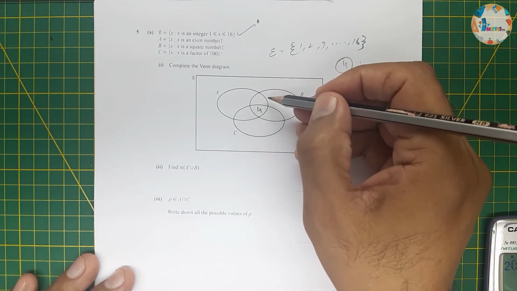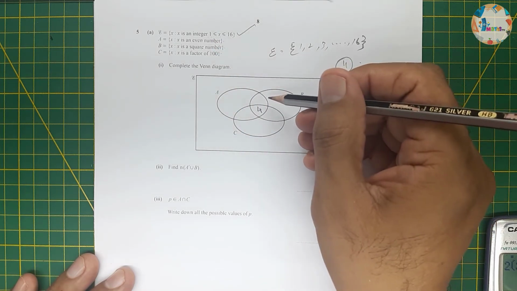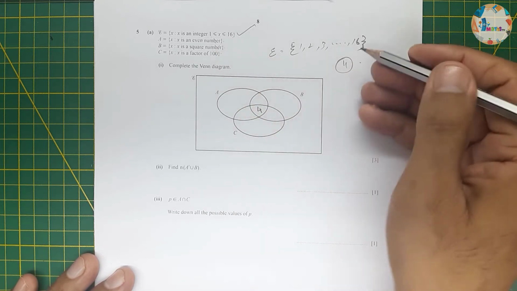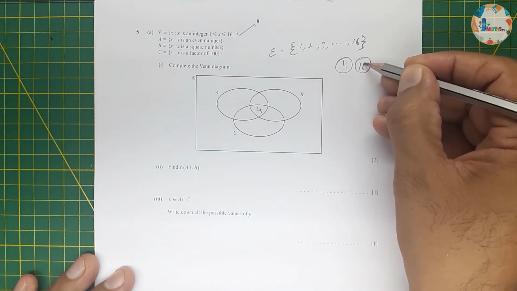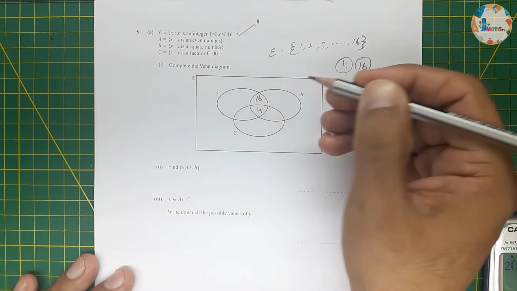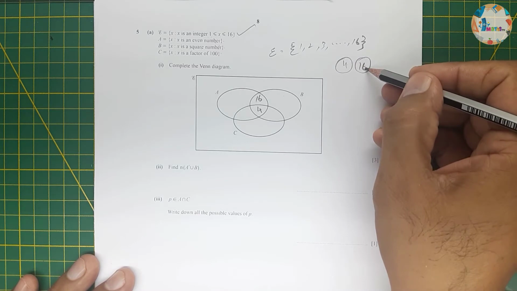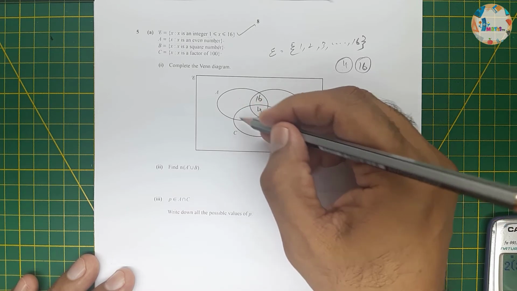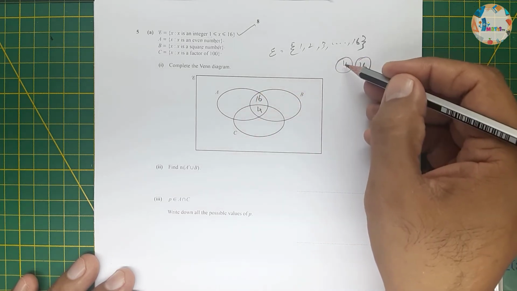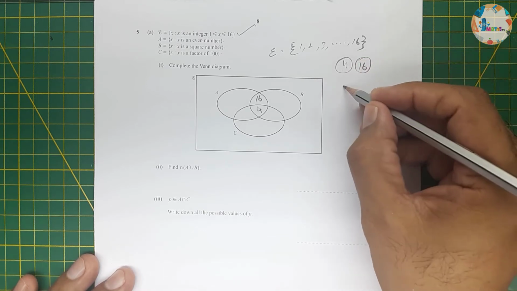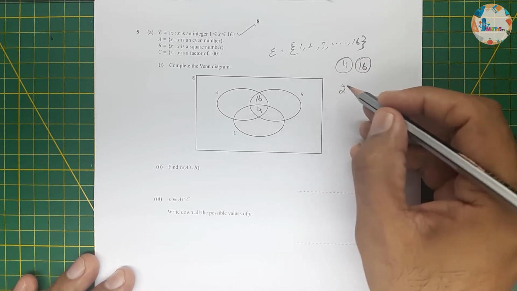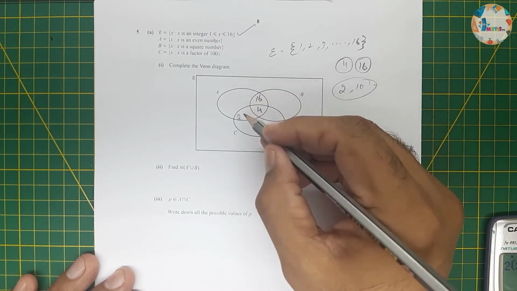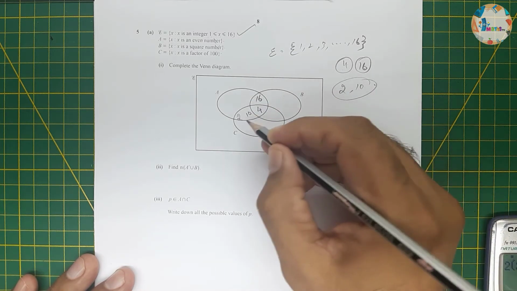Then we will check for the numbers which are even and also square numbers. Even and square is basically 16, so we will write 16 here. Now 4 is gone, 16 is gone. For the rest of the even numbers, we check those which are factors of 100 also. 2 is even and a factor of 100, so 2 will be here, and 10 is also even and a factor of 100, so 10 will also be in this area.